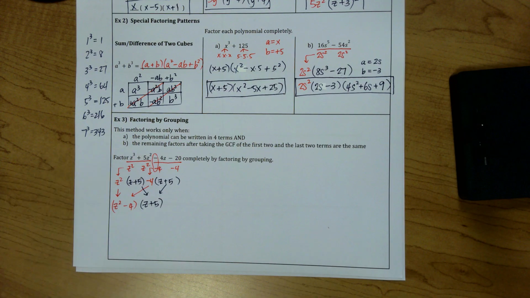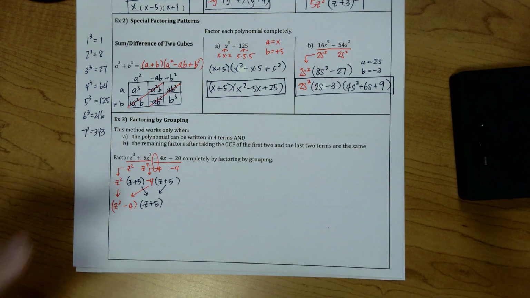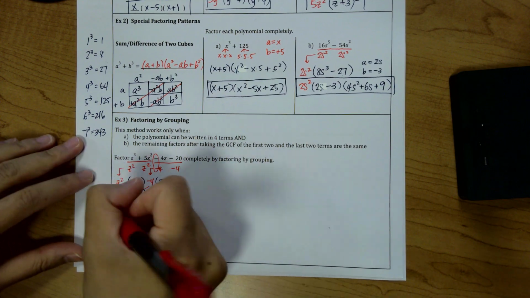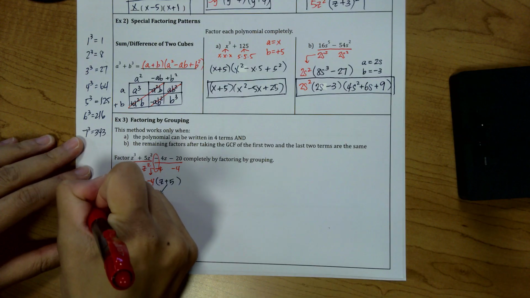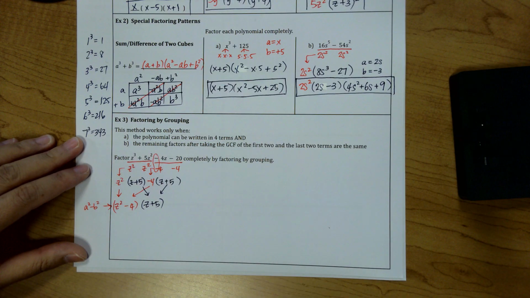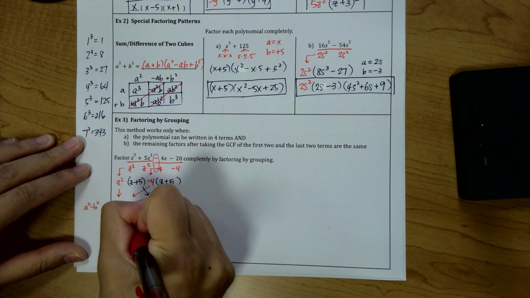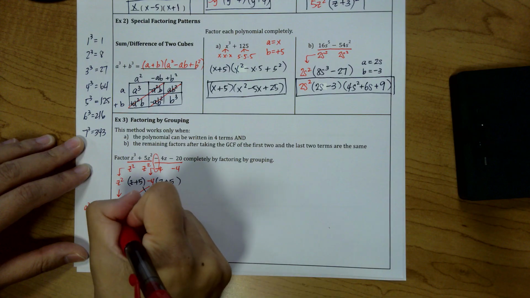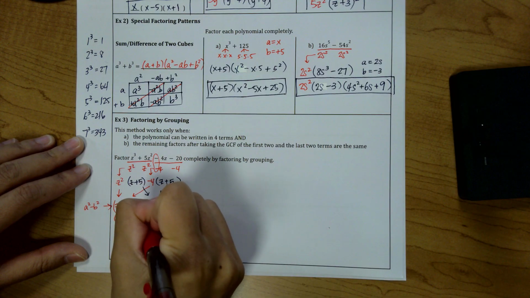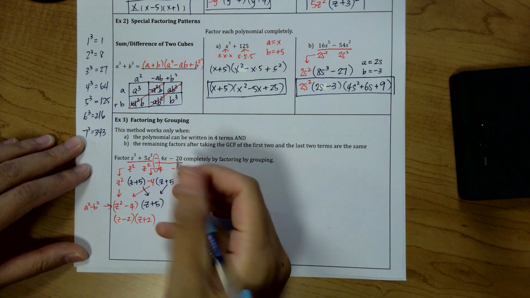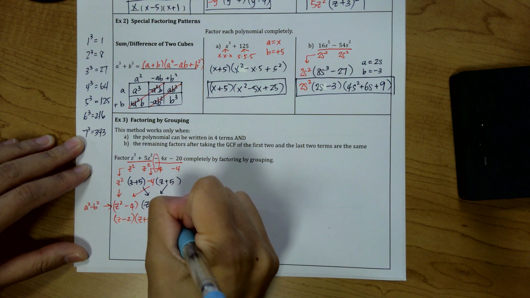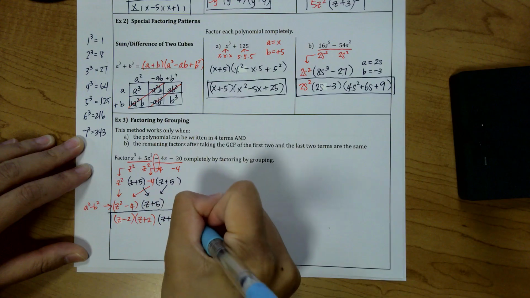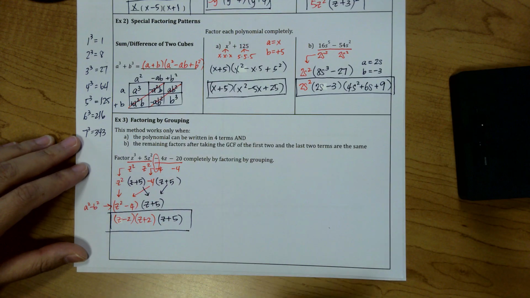Okay. Now it does say factor by grouping completely. In theory, we should be done. But you guys see how this is an a squared minus b squared problem? So we can keep going. z minus 2, z plus 2, and then z plus 5. Final answer. Okay.